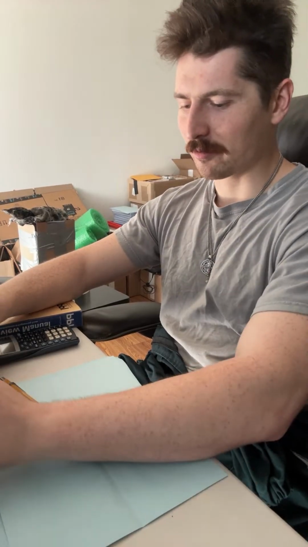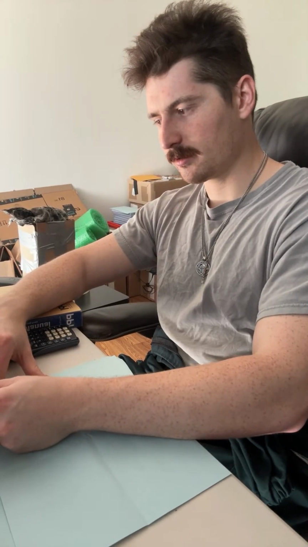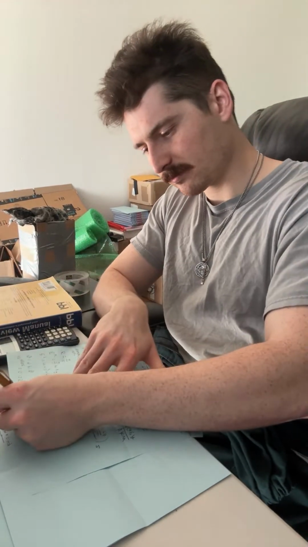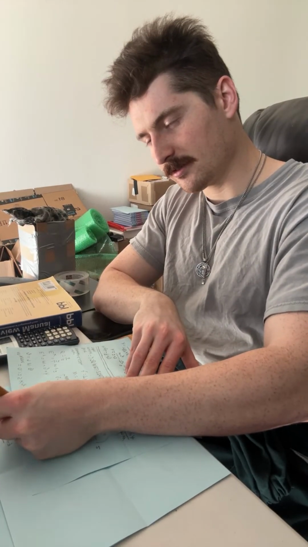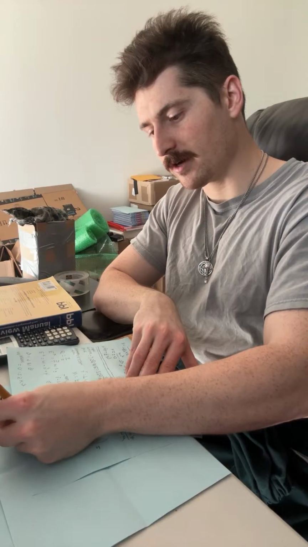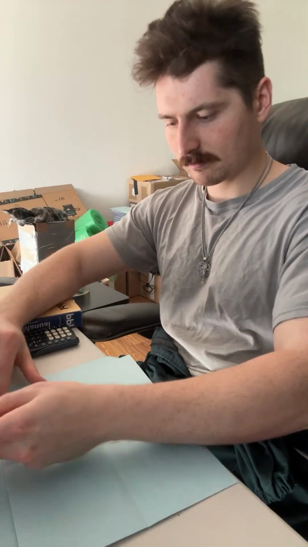So that'll solve our problem real easy. The density of air is equal to 1.225 kilograms per meter cubed at sea level.